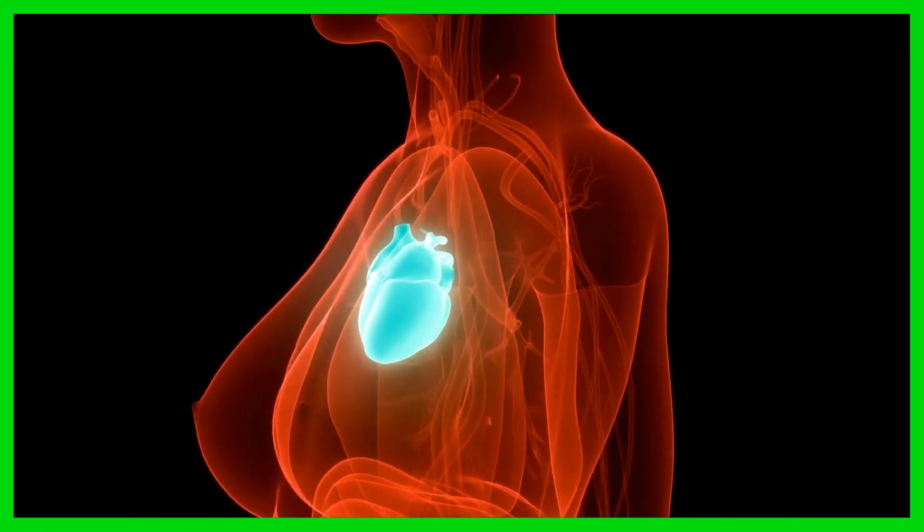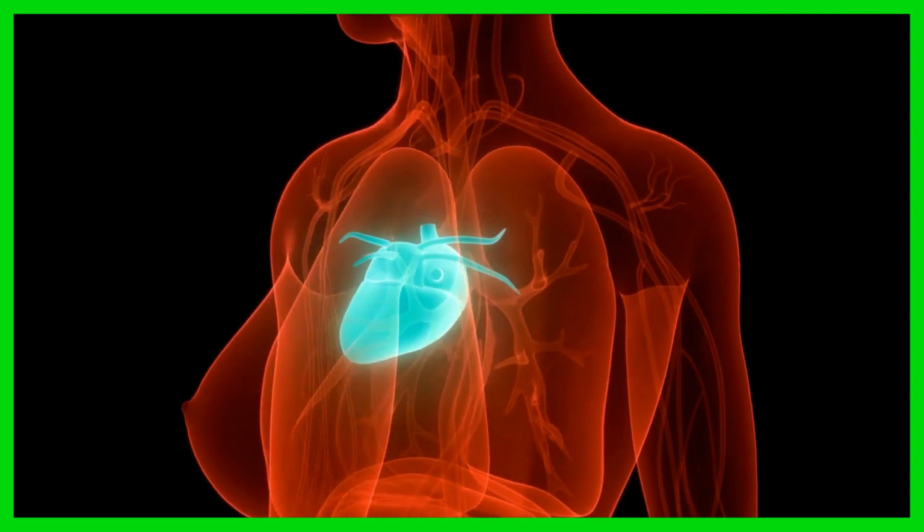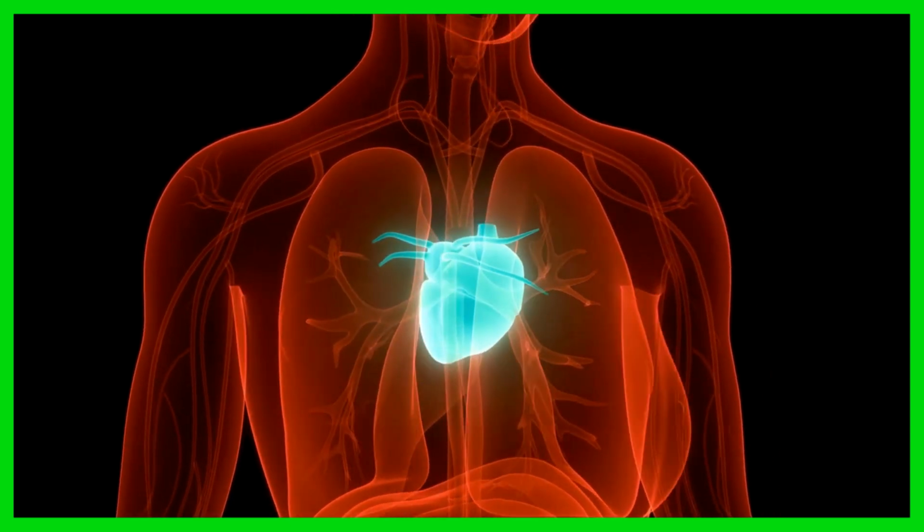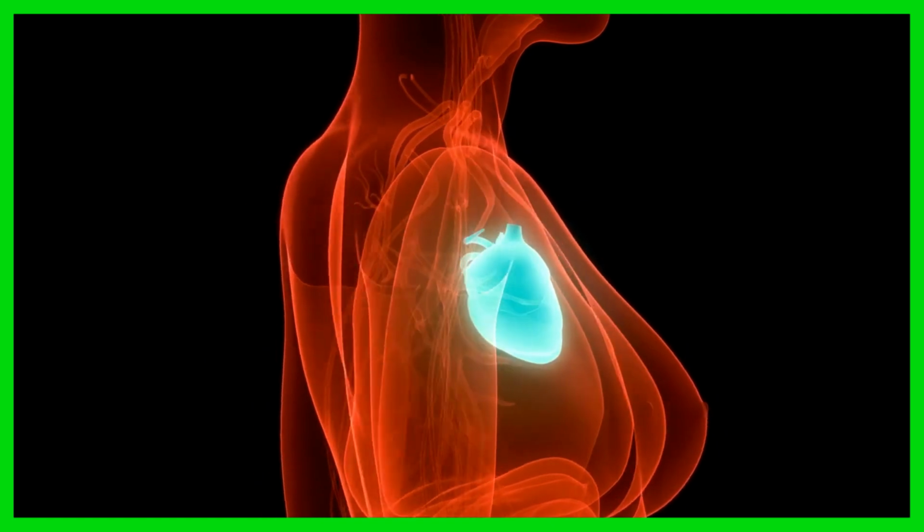Eustachian valve. It is a small valve located in the right atrium of the heart that regulates the flow of blood from the coronary sinus to the right atrium.